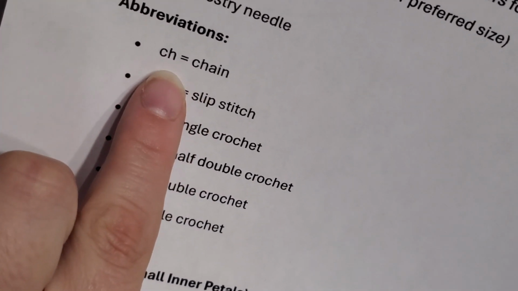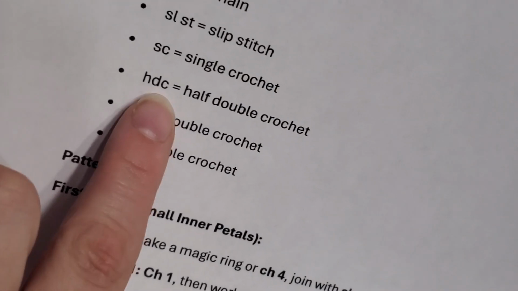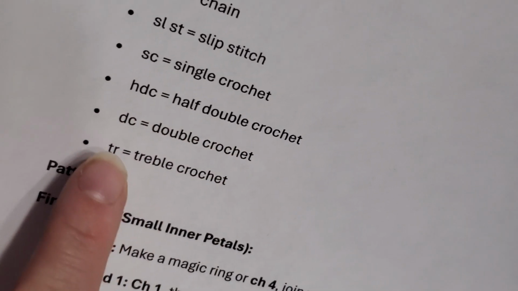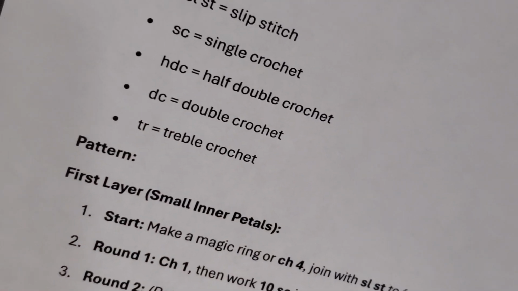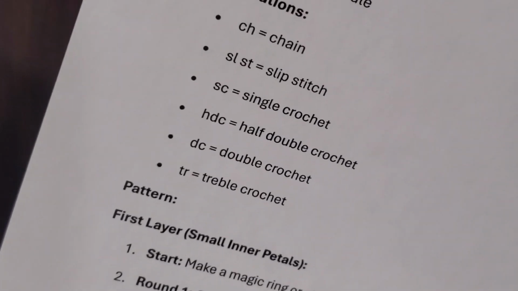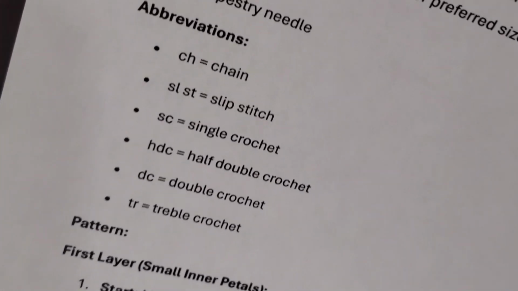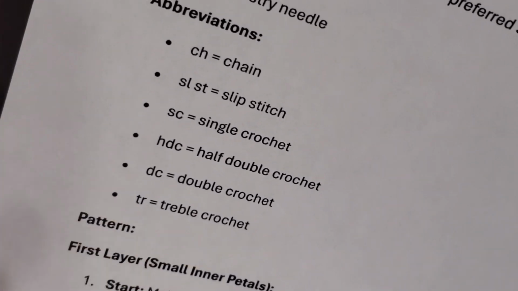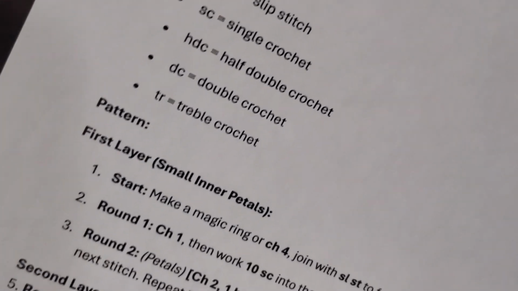So CH will always mean chain. SL ST will always mean slip stitch. SC will always mean single crochet. HDC will always be half double crochet. DC will always be double crochet, and TR will always be treble crochet. There are some others, like a bobble stitch will be BO usually. So just make sure you check that abbreviation section before you start if it's not one of these typical ones that you always see.